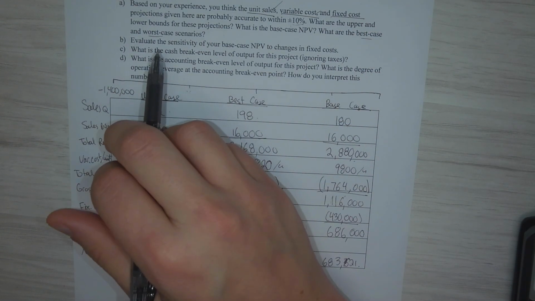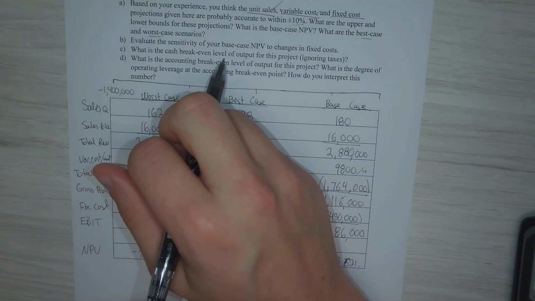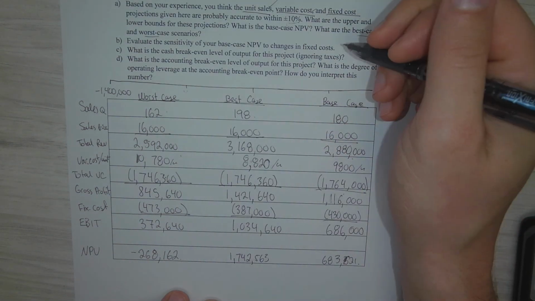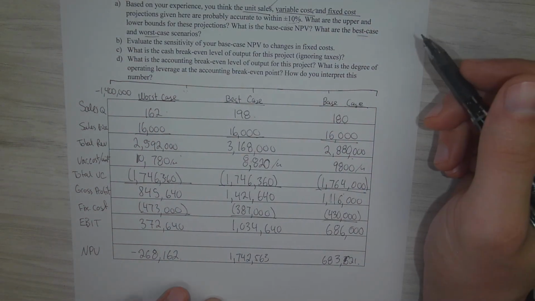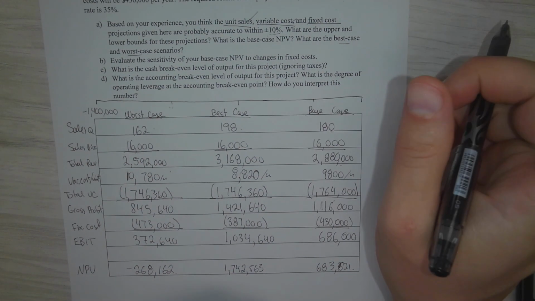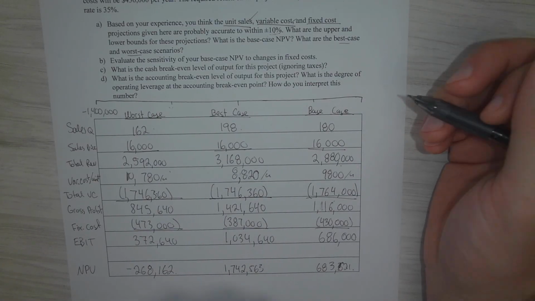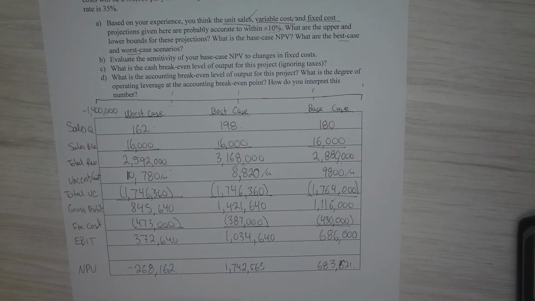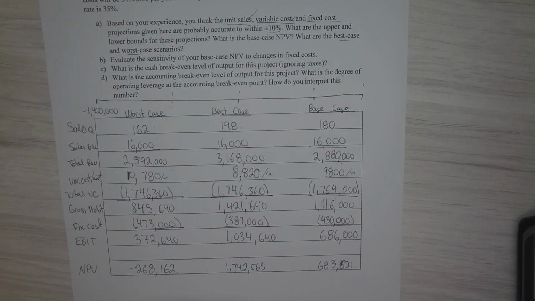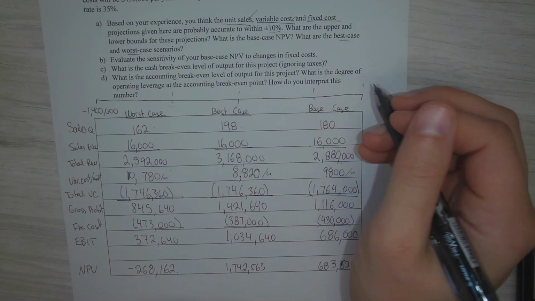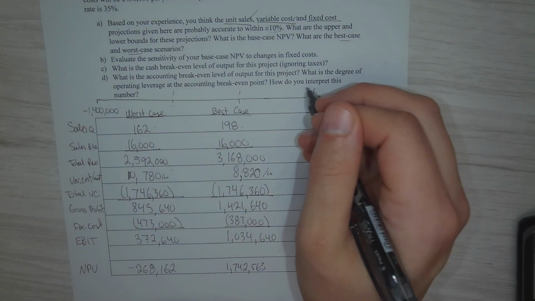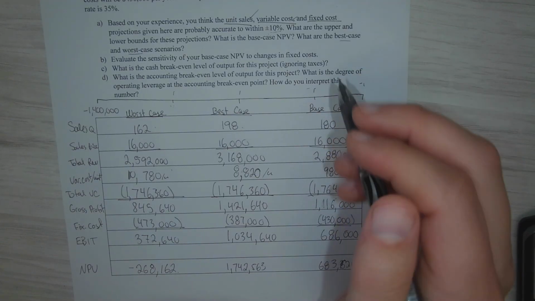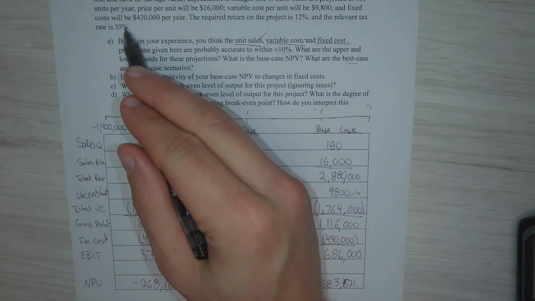The next question asks, what is the sensitivity of your base case net present value to changes in the fixed costs? Well, what does a change in the fixed cost do? We can determine just by doing a $1 change to the fixed cost. So what we can do is add $1 each year. Now if we had an increase, an increase of $1, what this actually means is that we're not out $1 because we are going to save 35 cents in taxes.